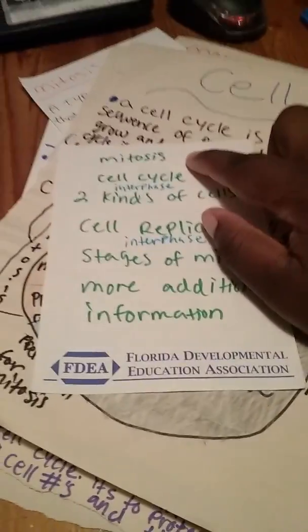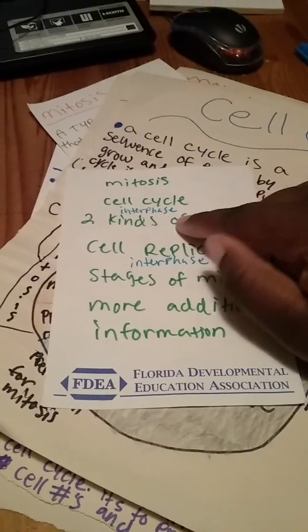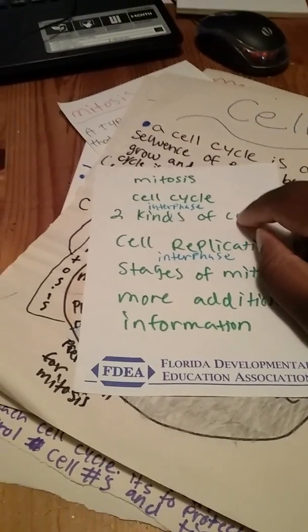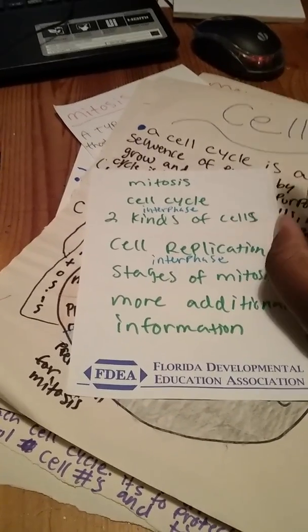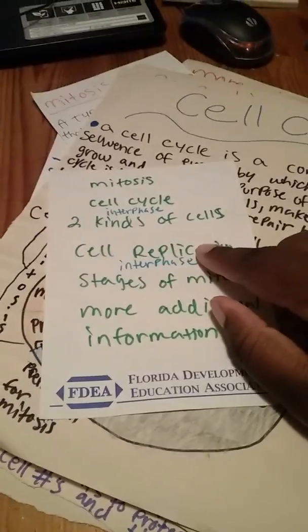That's all I have for you today. So basically I taught you about chapter 12, mitosis. I explained what mitosis is, what the cell cycle is, and what interphase is. Two kinds of cell cycles, which are the somatic and the gametes cells.